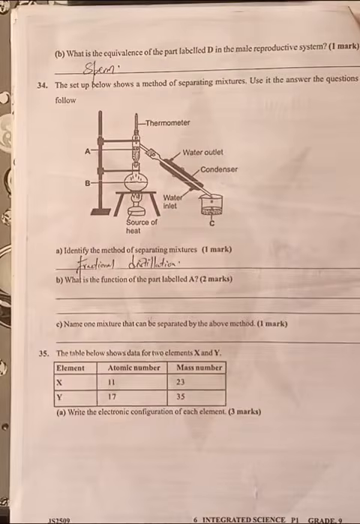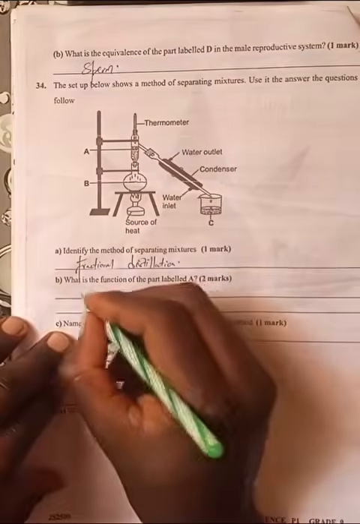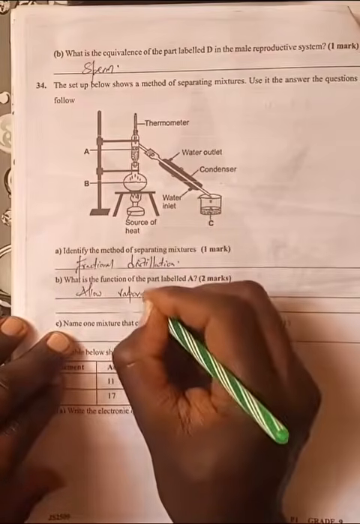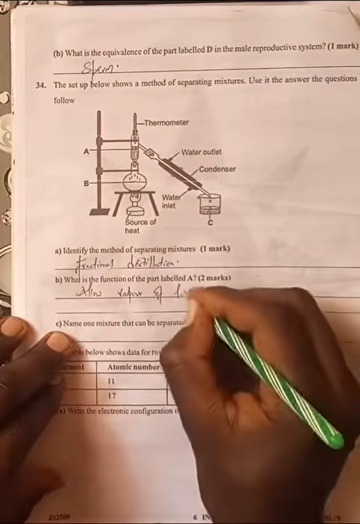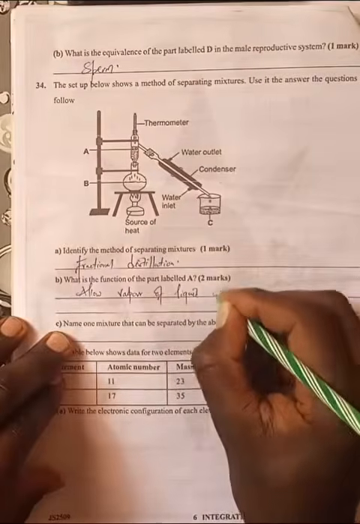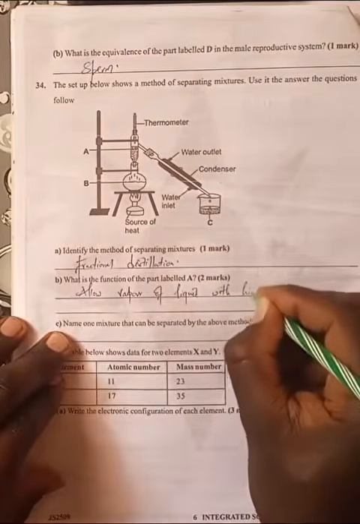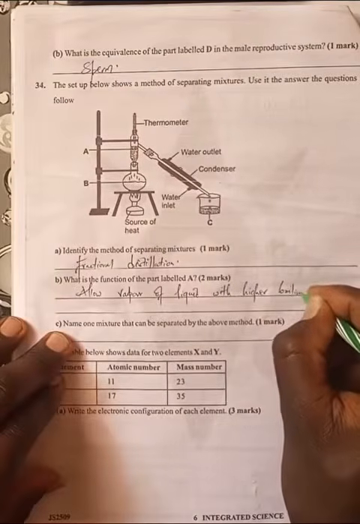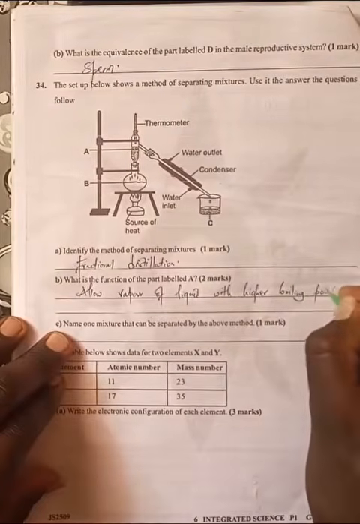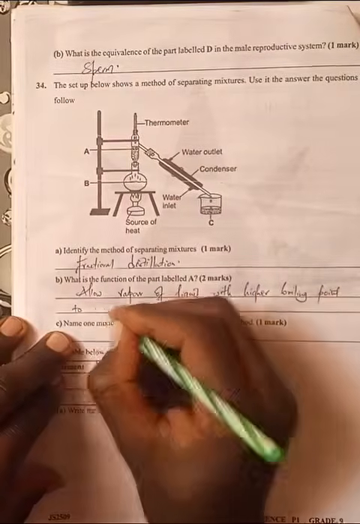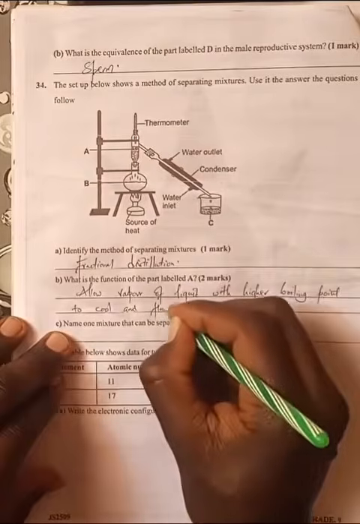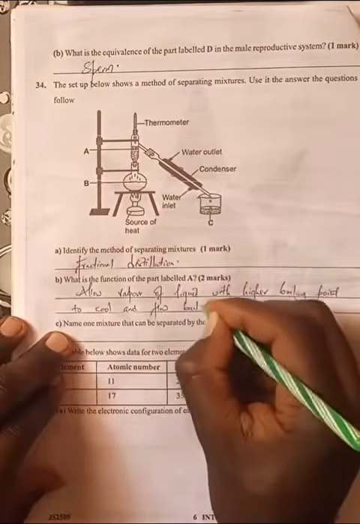Next, what is the function of the part labeled A, the fractionating column? It allows vapor of liquid with higher boiling point to cool and flow back.